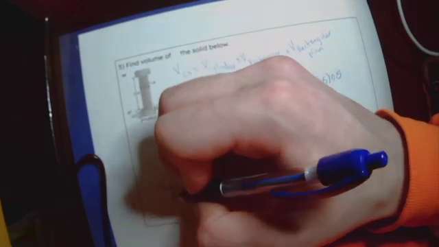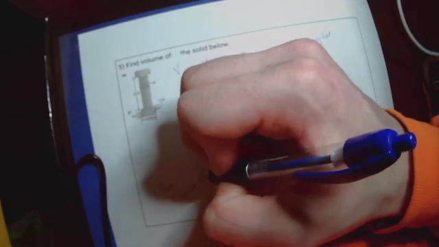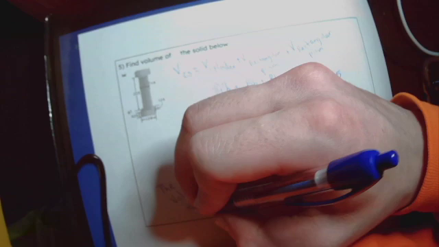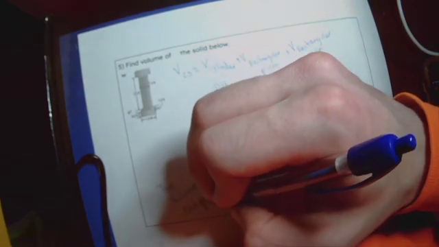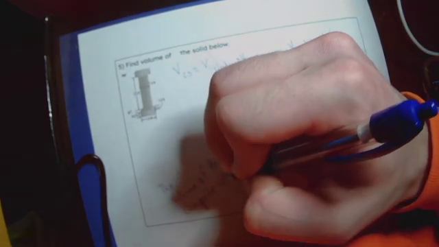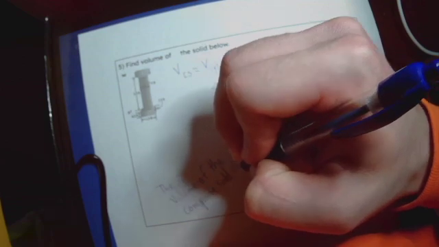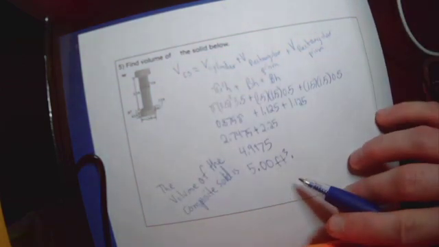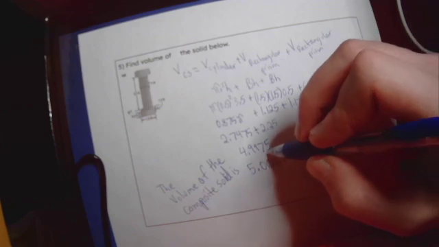The volume of the composite solid is 5 cubic feet, would be my answer.